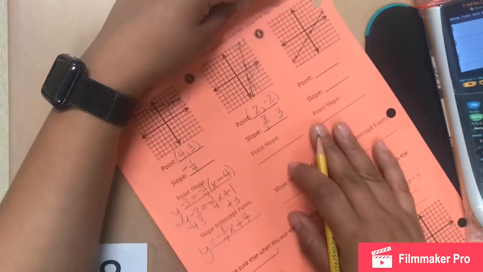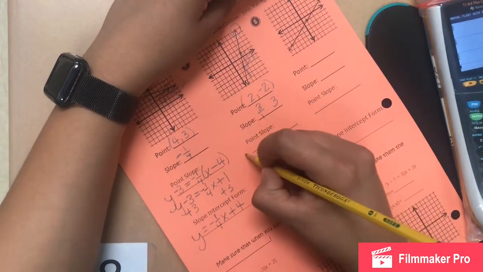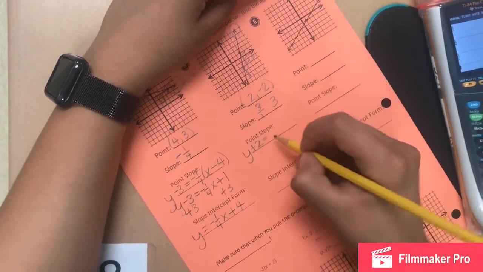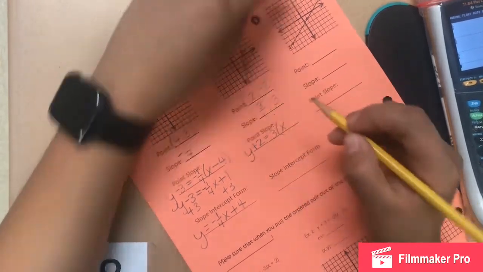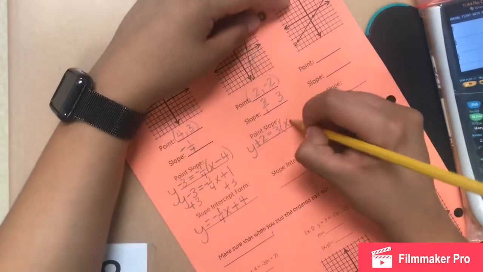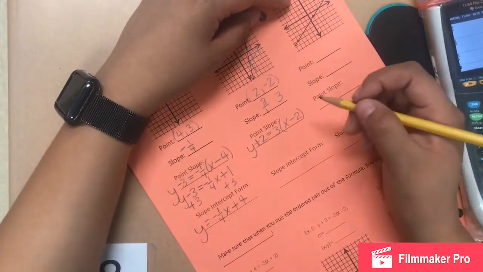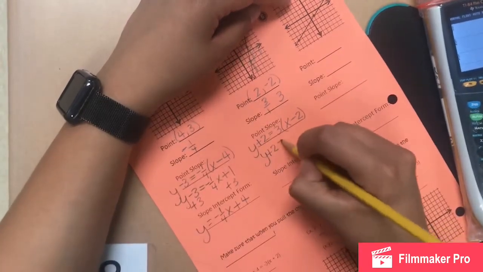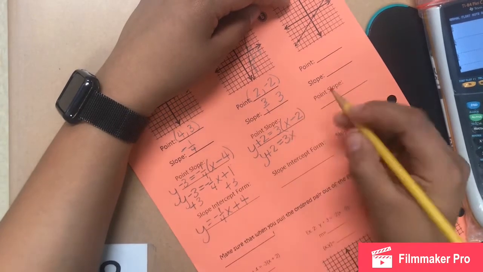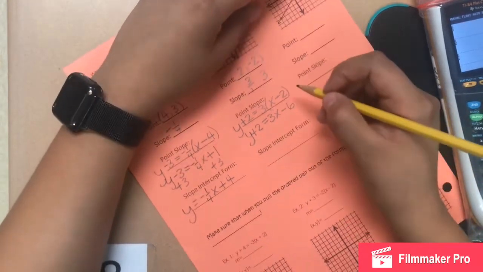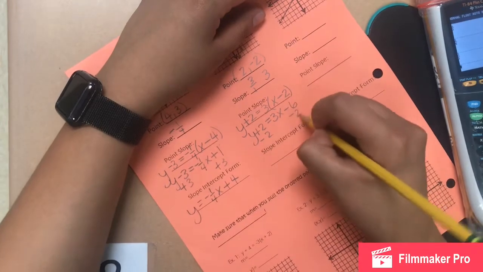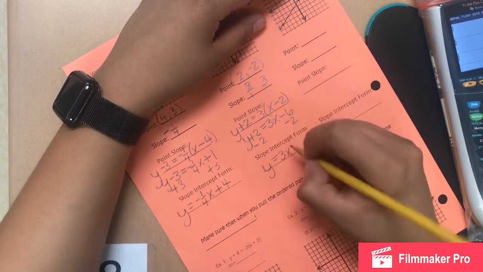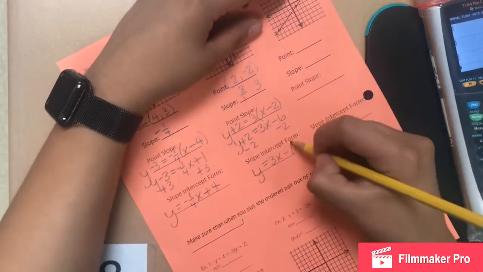So positive 3. When I put it in my point slope form, y, the opposite of negative 2 is to add 2, equals my slope, 3, parentheses x, the opposite of positive 2 is minus 2. Okay. And then I distribute, so y plus 2 equals 3 times x is 3x, 3 times negative 2 is negative 6, minus 2 to both sides, so y equals 3x, negative 6 minus 2 is negative 8, or minus 8.